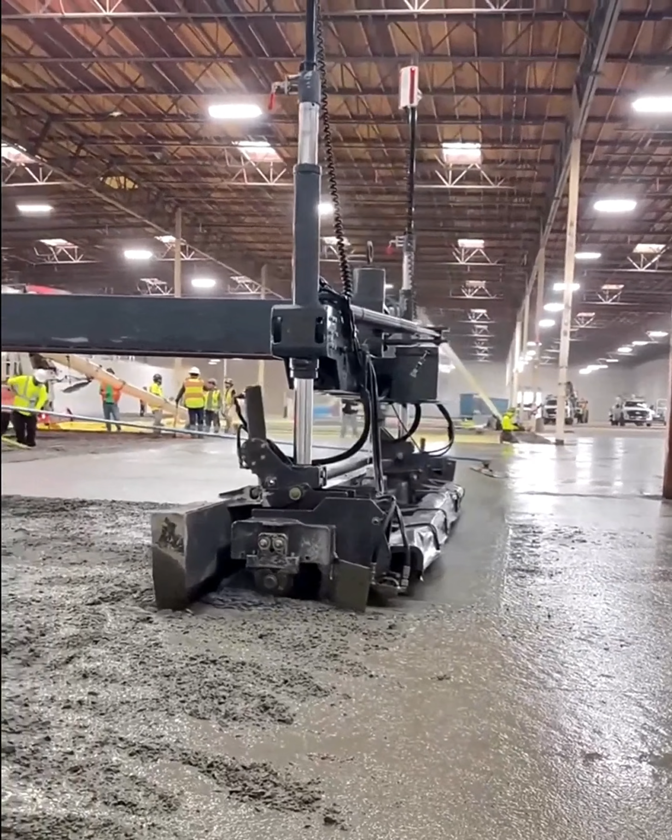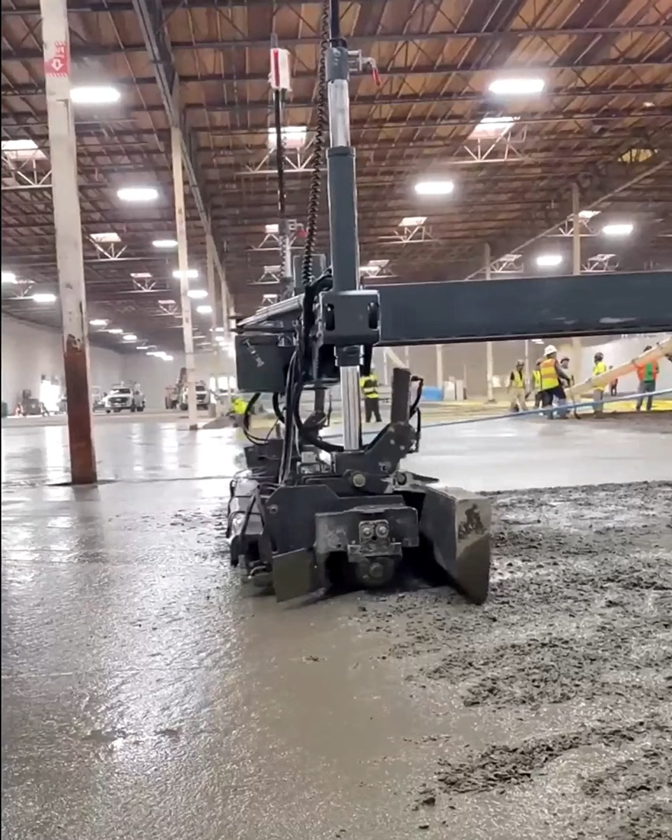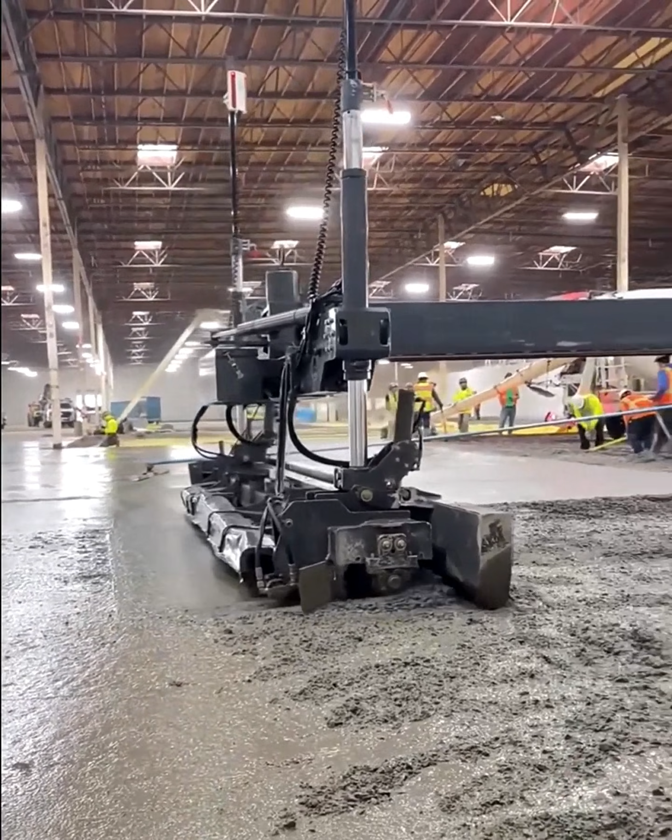What is that large machine doing on the wet concrete? It is leveling and smoothing out the freshly poured concrete floor.